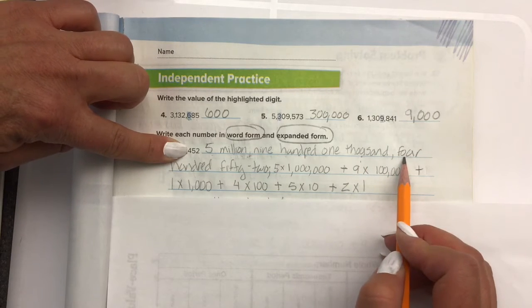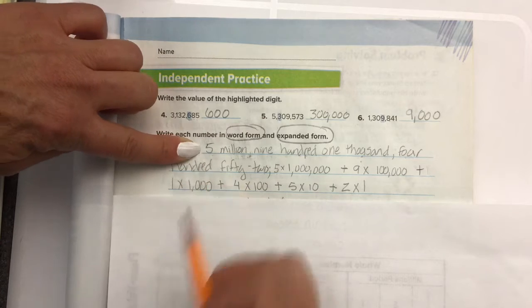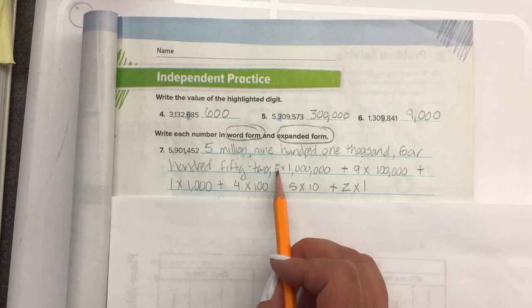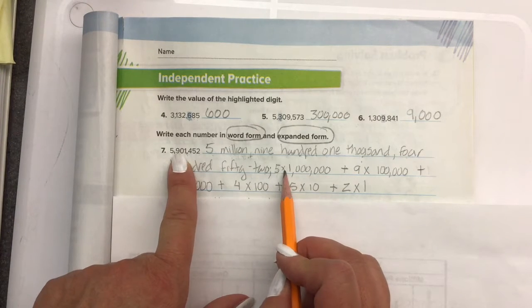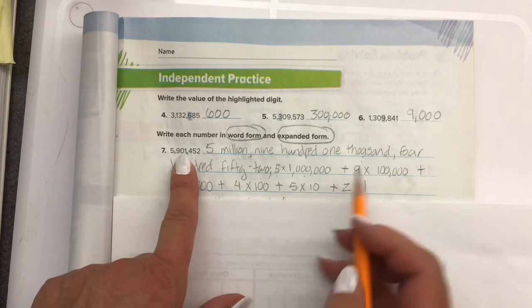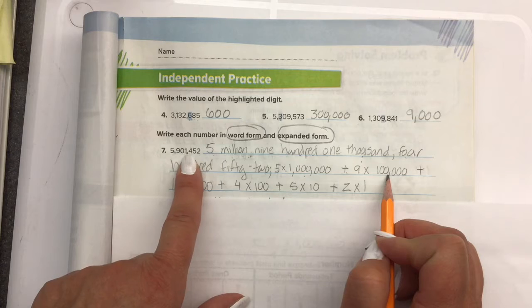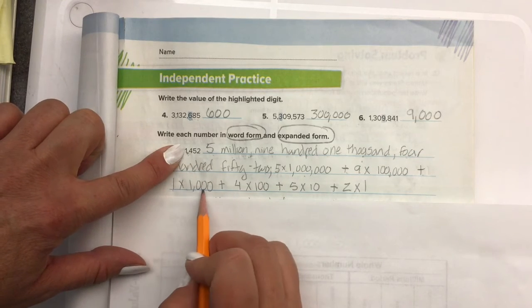Then I have 452. All right, I did that. Now I'm going to write it in expanded form. Expanded form is where, to make the 5 million, I take 5 times a million. And to get the 9, I plus it, 9 times 100,000, plus 1 times 1,000.